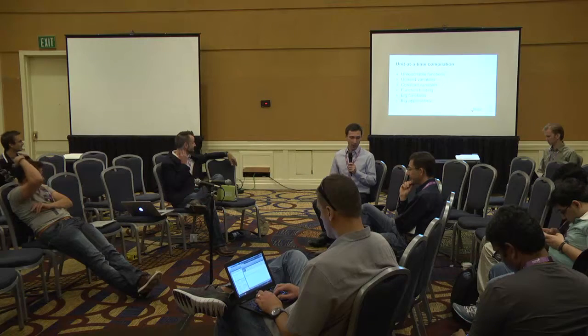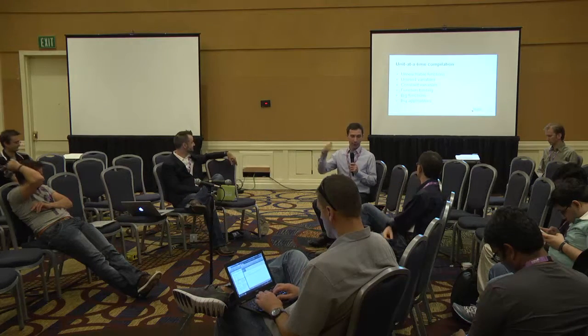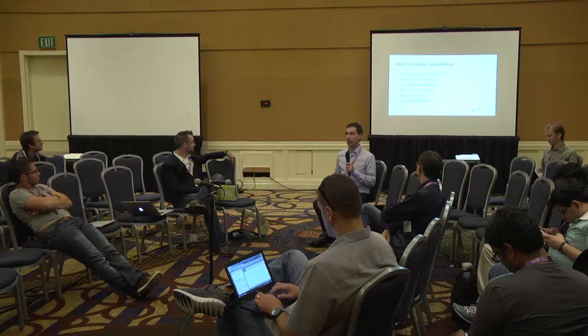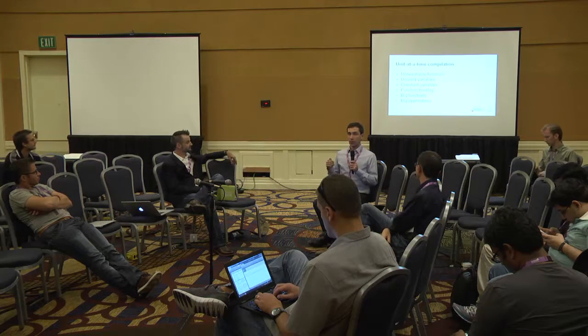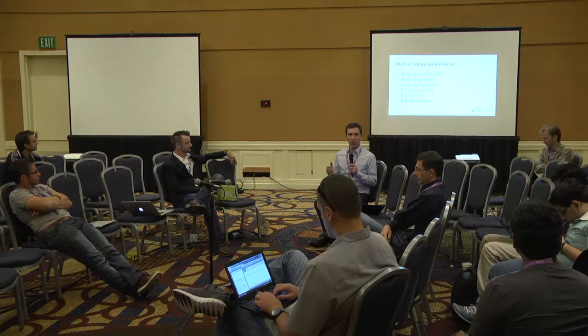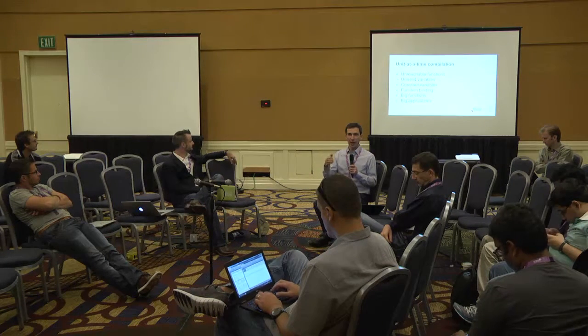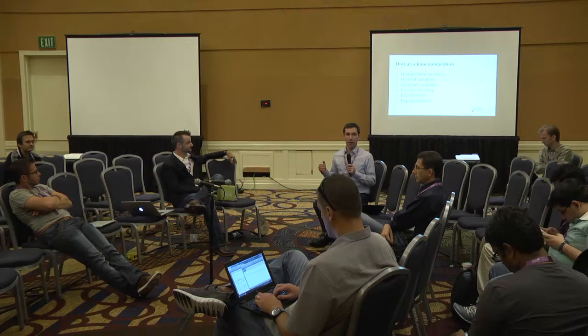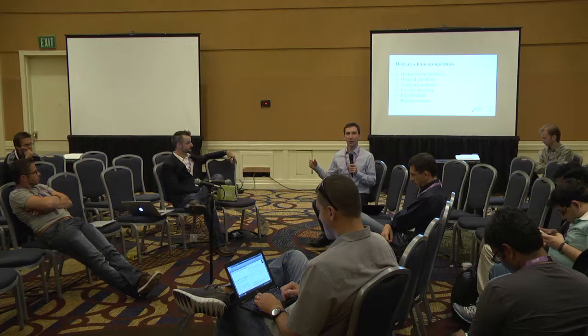Okay. Next point about compilation unit at the time of compilation is function binding. In the first part of the presentation, we talked about search paths and dynamic libraries and static libraries. And one of the important compiler optimizations is function inlining.